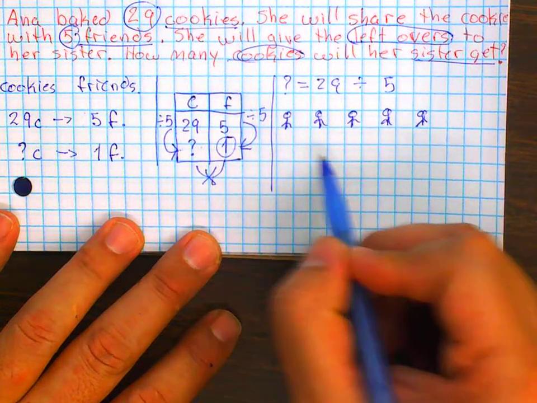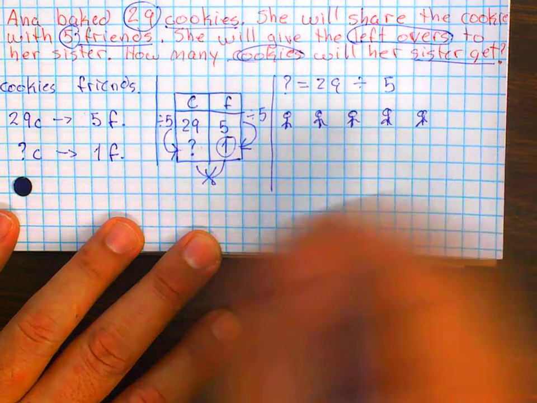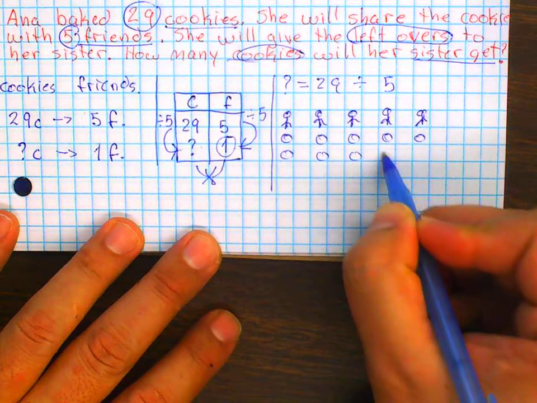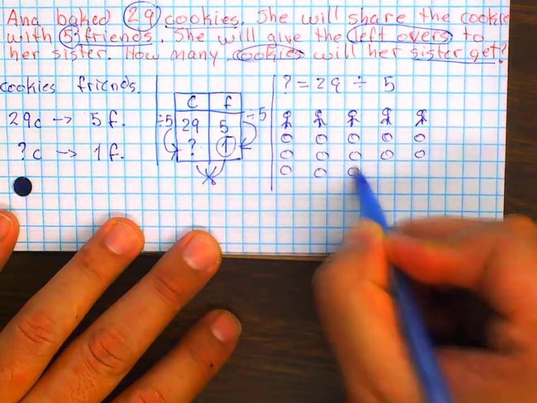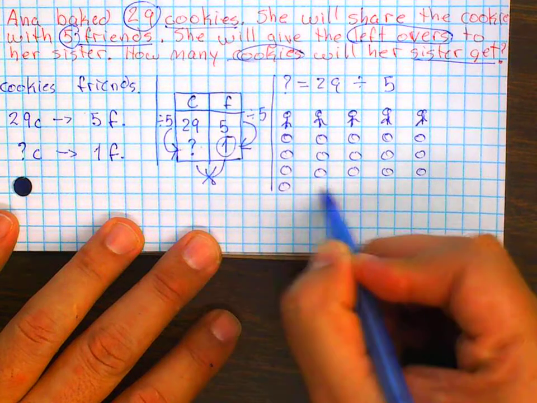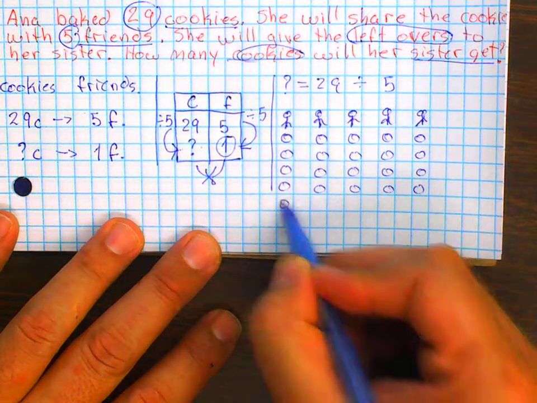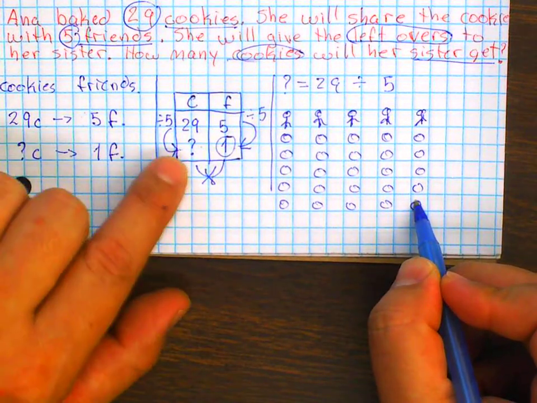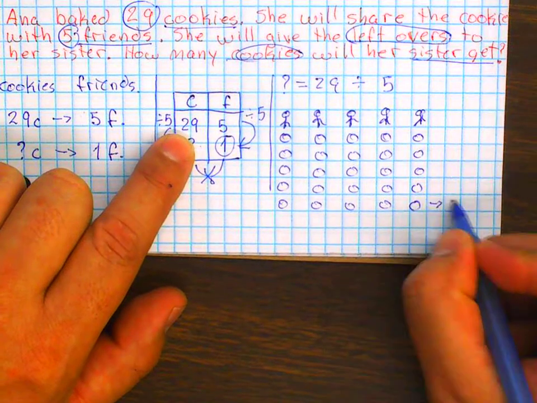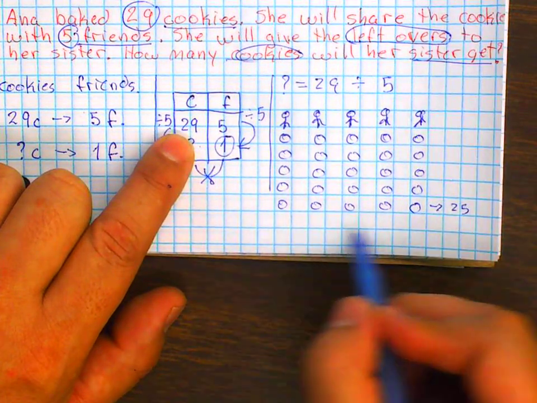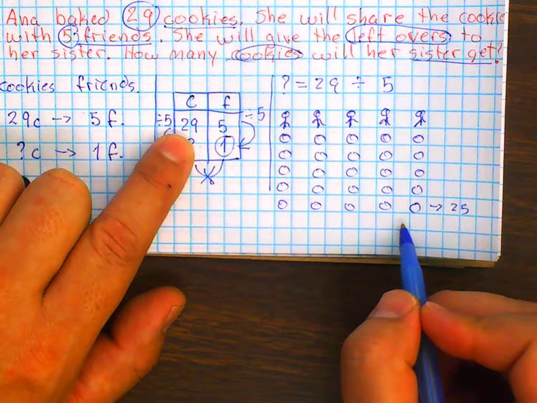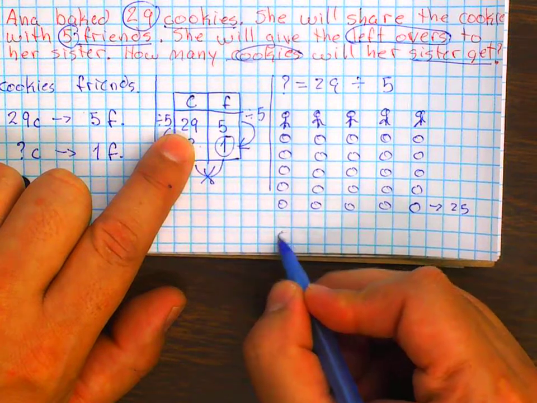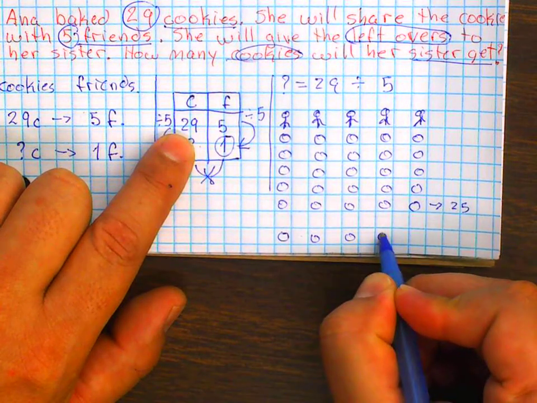So I give 1 to each one until I get to 29, or the closest thing to 29, right? So 1 cookie, 2, 3, 4, 5, 6, 7, 8, 9, 10, 11, 12, 13, 14, 15, 16, 17, 18, 19, 20, 21, 22, 23, 24, 25. Notice I got 25 cookies already. Up to this point, I have 25 cookies. Can I make another round? No, because I only have 29. So I'm going to put them aside: 26, 27, 28, 29.